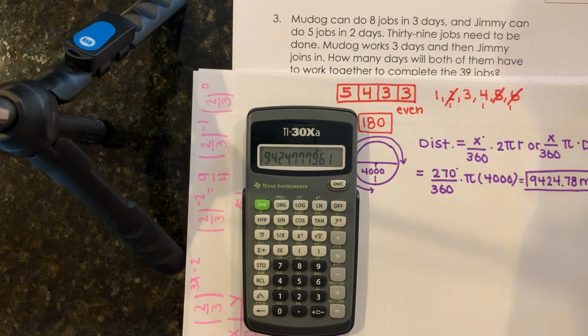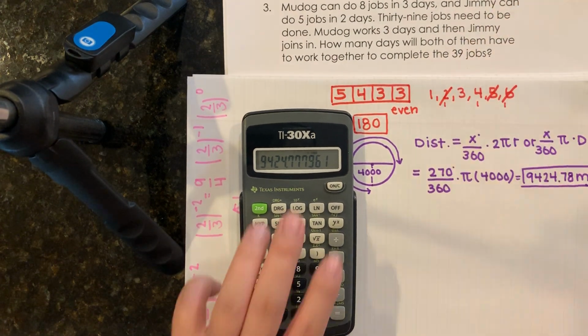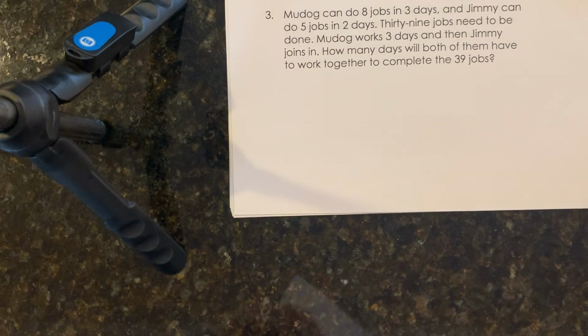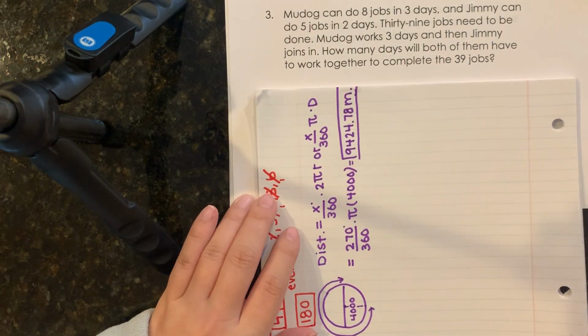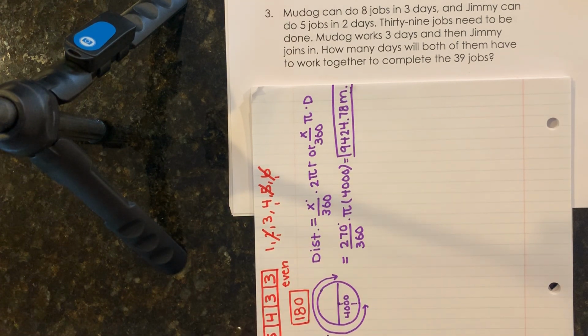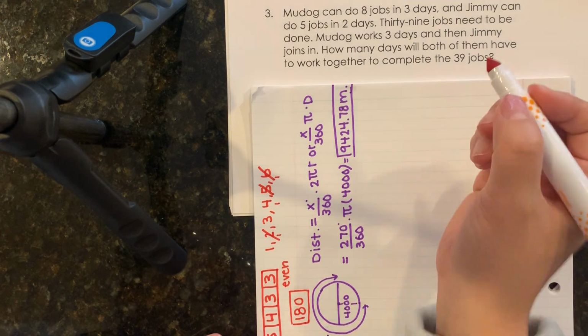Now I'm going to move on to number 3. So number 3, it says Moodog can do 8 jobs in 3 days, and Jimmy can do 5 jobs in 2 days. 39 jobs need to be done. Moodog works 3 days, and then Jimmy joins in. How many days will both of them have to work together to complete the 39 jobs?